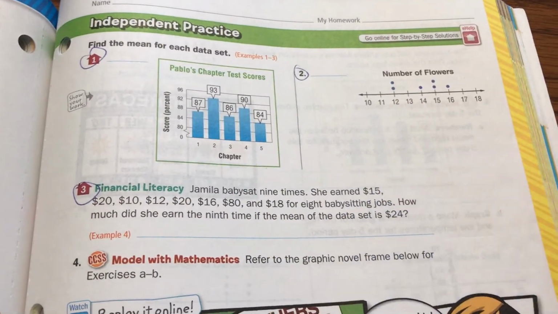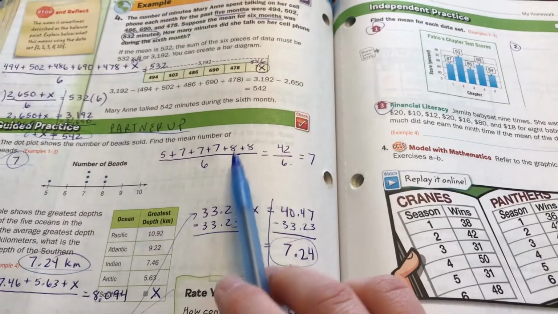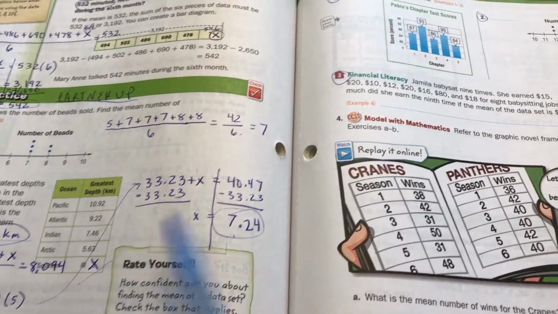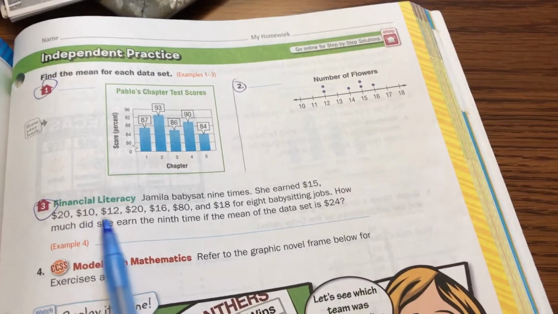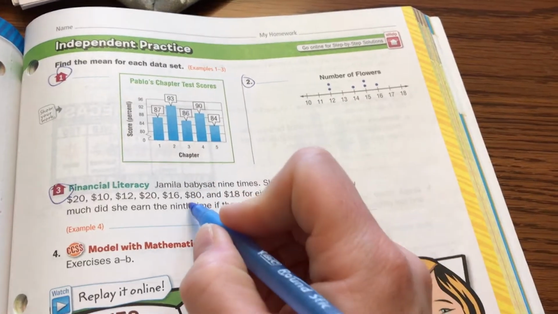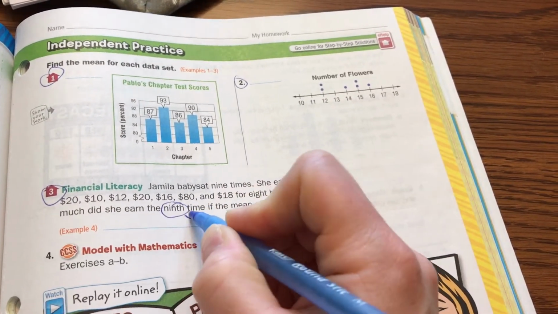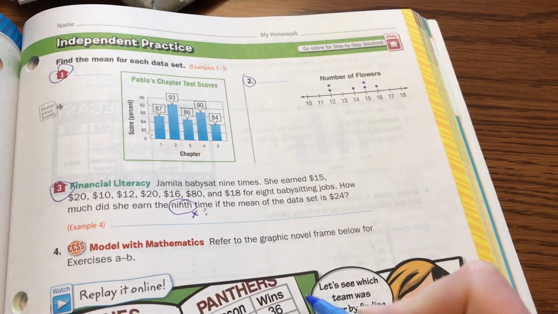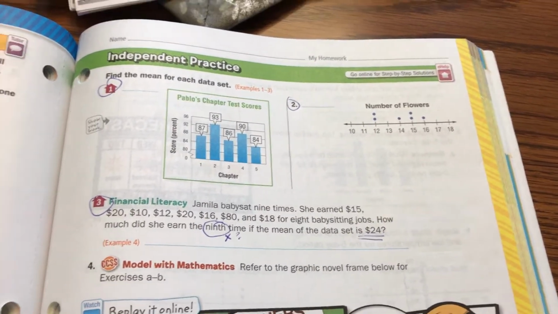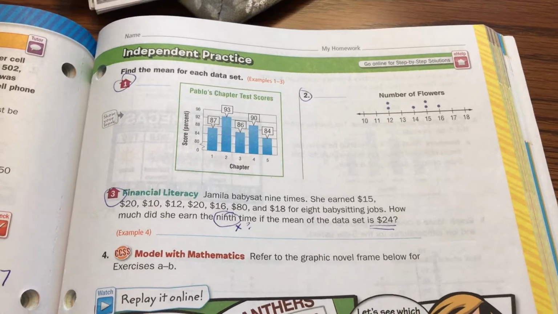So on 1 and 2, you're just finding the mean, just like we did here. And on number 3, you have to find a missing piece of data. So you have all of these, how much she earned babysitting for 8 jobs. But what about the 9th time? What did she earn that time if the mean is 24? Okay, so solve 1, 2, and 3 and then check your answers.